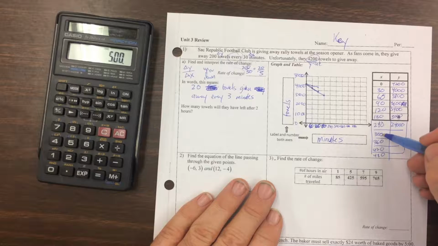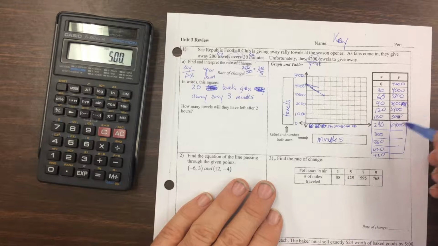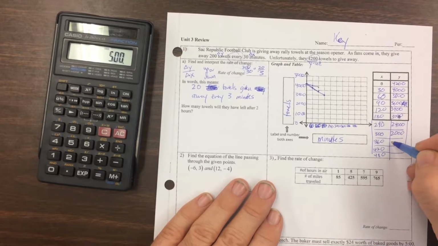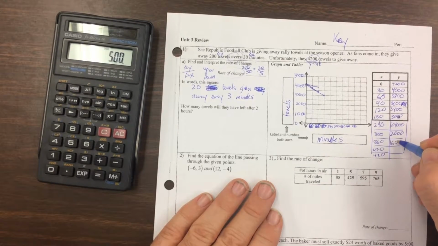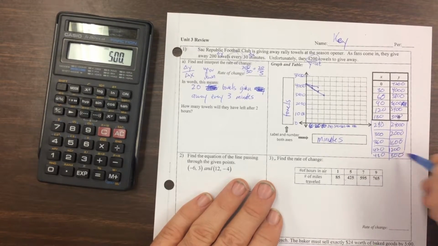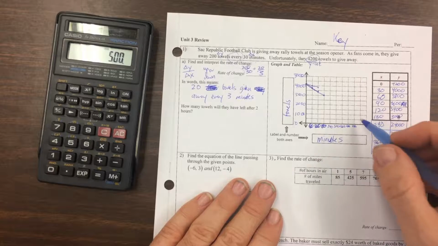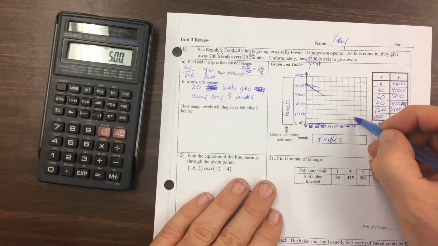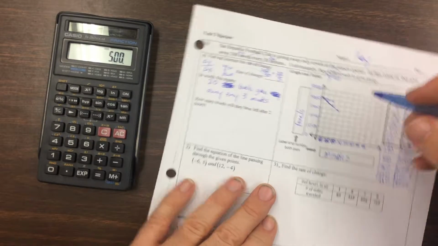So every time I go 60, I'm going to go 400 towels, so that's 2,000, 1,600, 1,200, 800. So by the time I get to 480, I'm down here to about 800. And that looks about right.